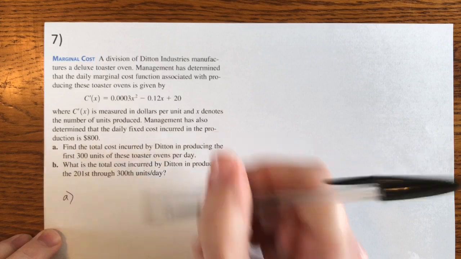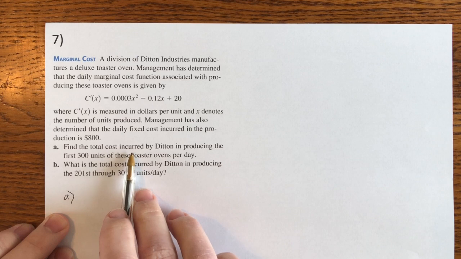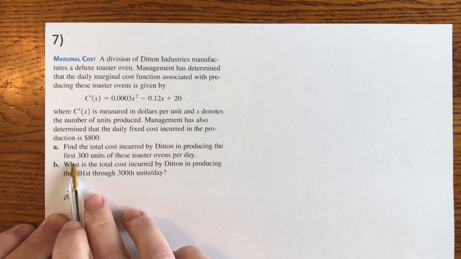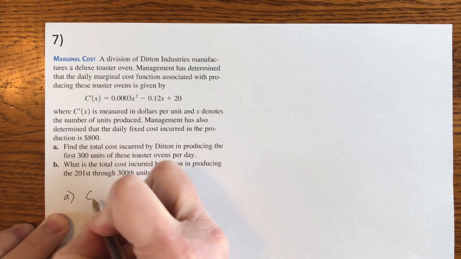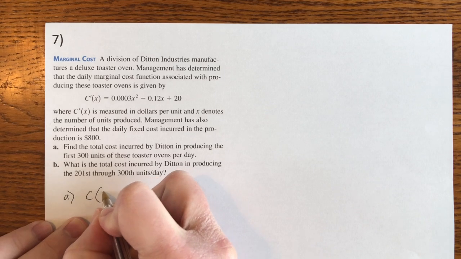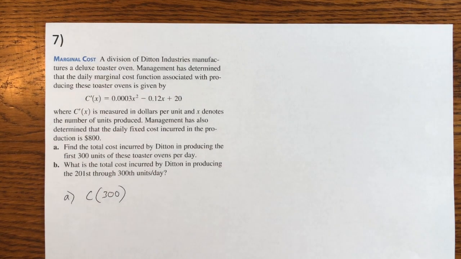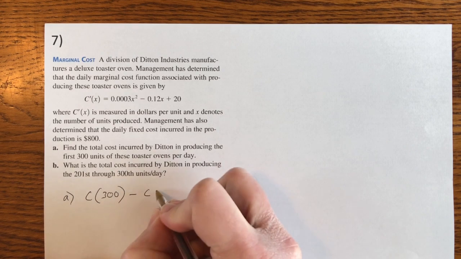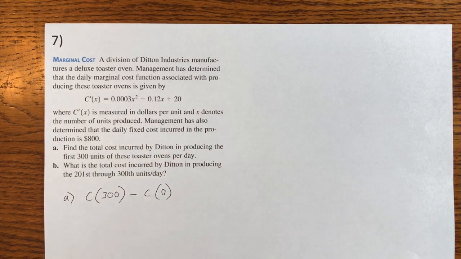So based upon the given information, here is what we're going to do to find the total cost incurred by Ditton in producing the first 300 units of these toaster ovens per day. So the result is actually going to be the total cost here, which is C of 300. So this is the cost to make all 300 units. But what we have to understand here, this one's a little bit tricky, is we have to actually subtract off the cost to make 0 units. So what if no units are being manufactured at all?